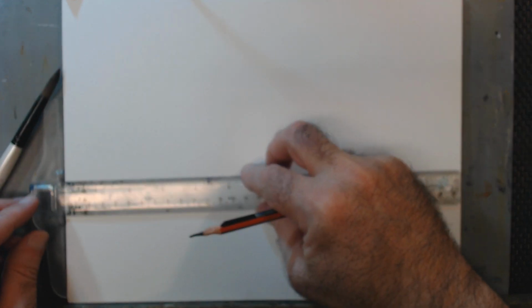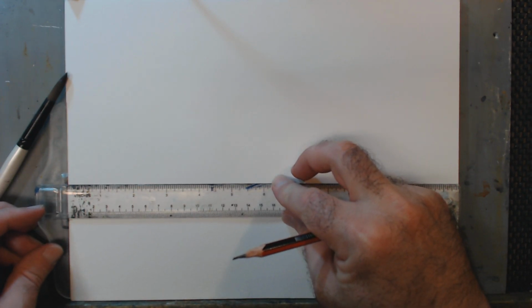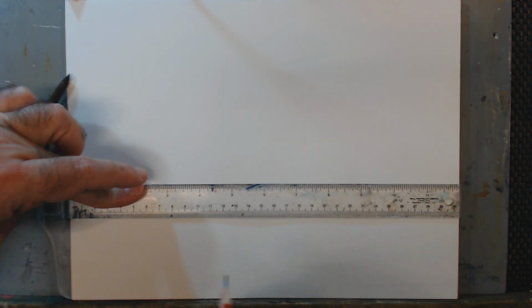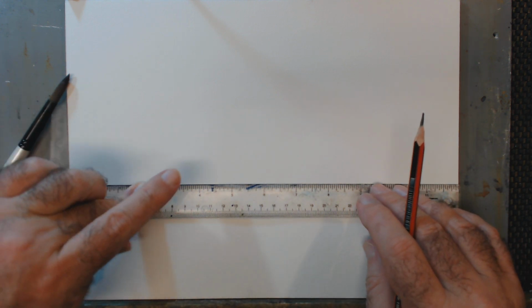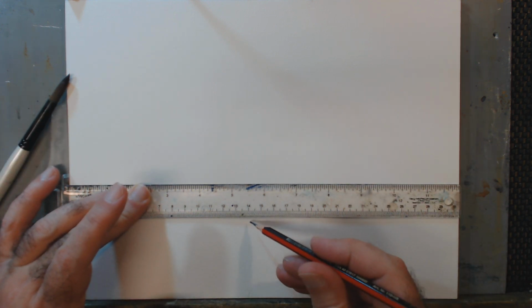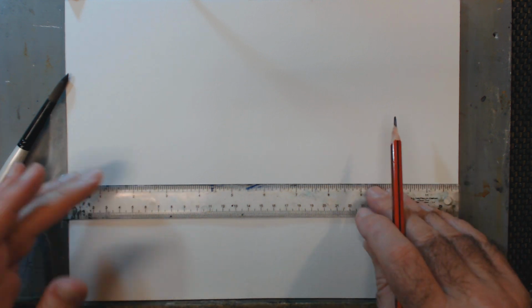And I'm just going to use a straight edge to get that perfectly aligned with the paper. Do it at a quarter, you said? Yes, at a quarter. Almost a quarter, maybe a bit over a quarter, but it gives you an interesting level.